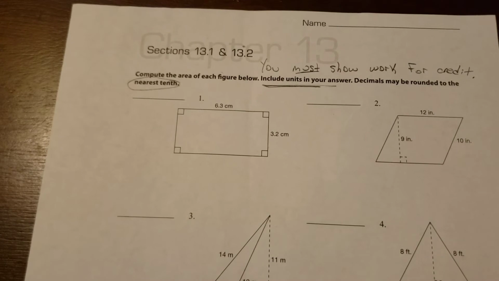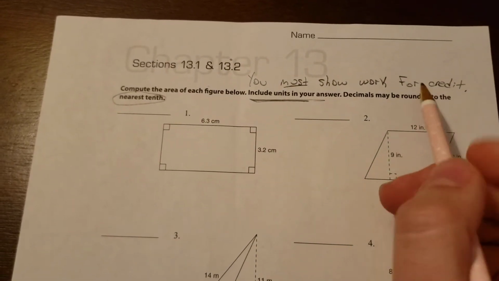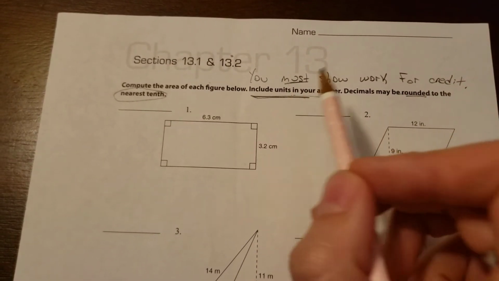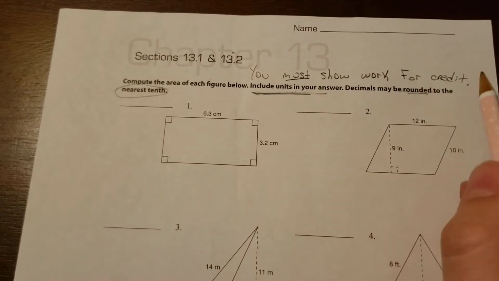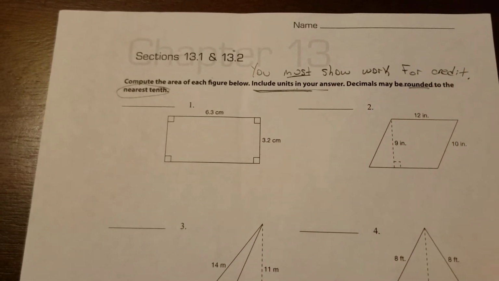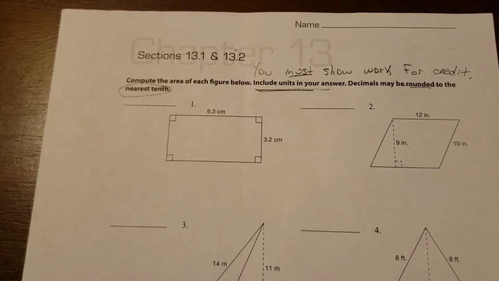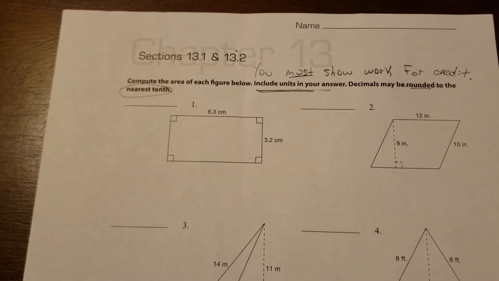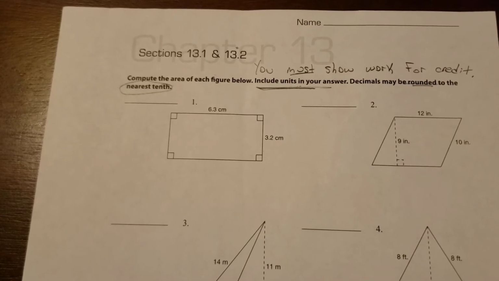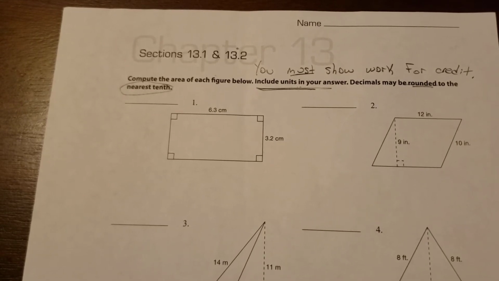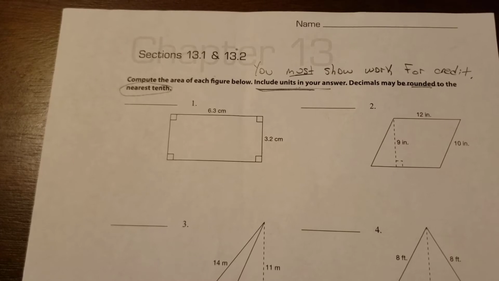So decimals should be rounded. You must include your units, and you also have to show your work. Those are three things where if you are like, but Mr. Bulger, why did I do all my work? I got all the answers. Well, if you didn't do these, you're not going to get it. Okay, first off, let's start with the low ball.